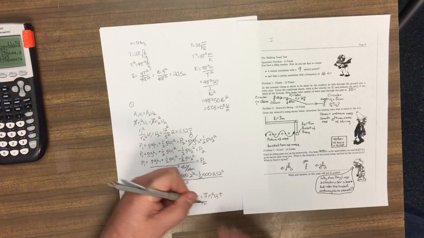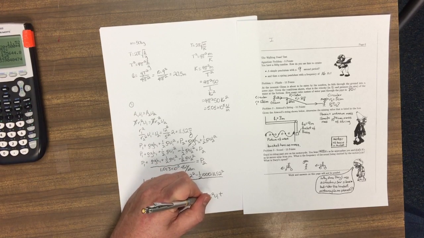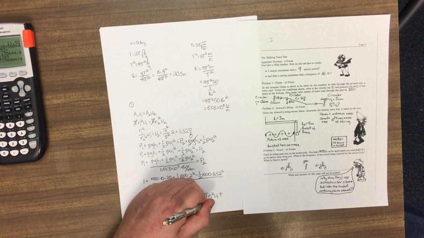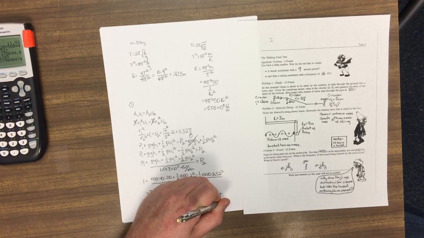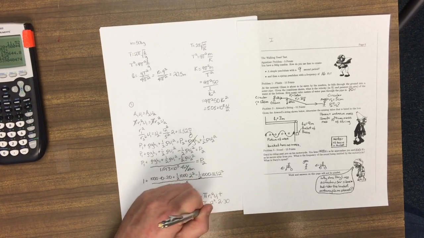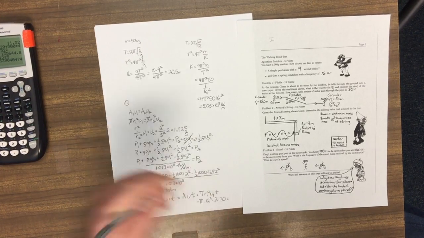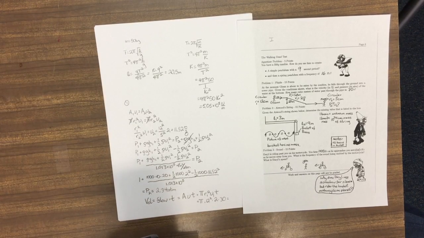So pi r1, 0.12 squared v1, times 30. Units have already been changed into meters, so this should give an answer that is in cubic meters.